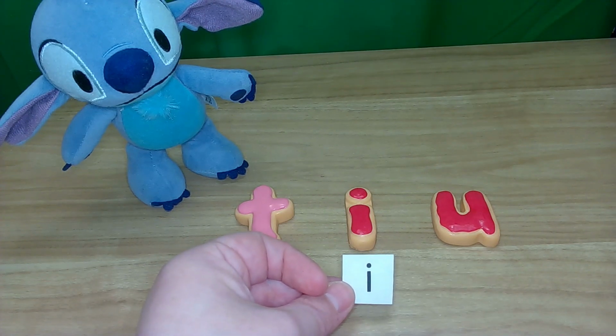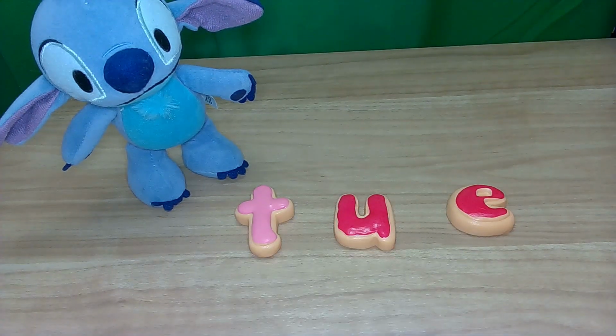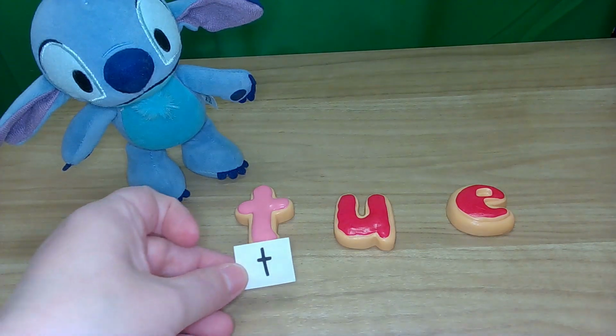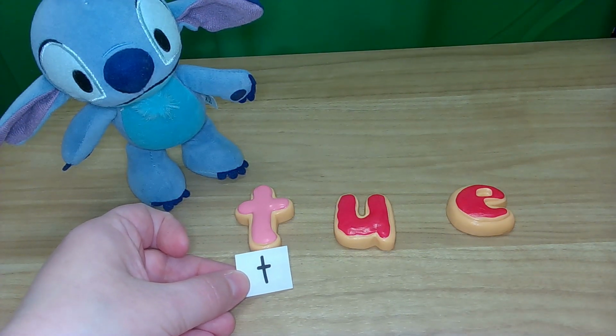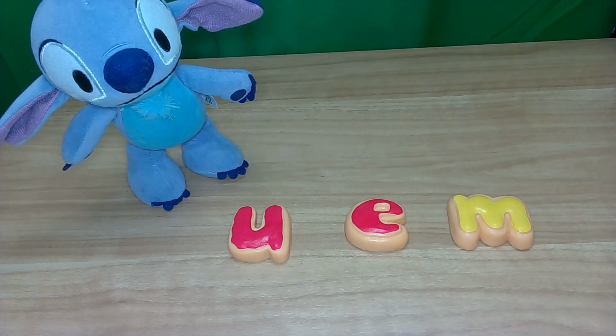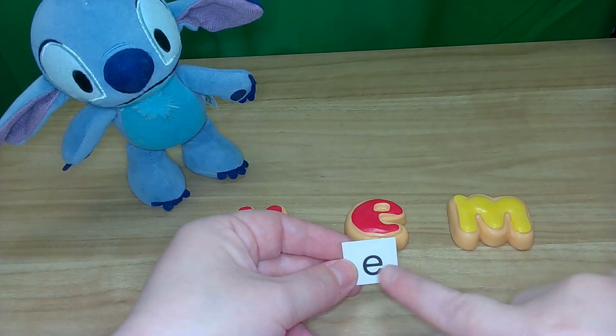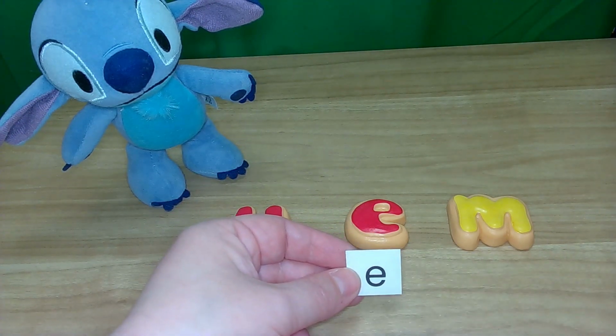Okay, next letter. Okay, friends, look at your choices. Find the letter T. Yes, this letter T looks so yummy. Uh-oh, Stitch is ready. Okay, friends, find the letter E. I hope you found this one. Hit the ball, run the base. Lowercase e. Yes. Okay, next one.